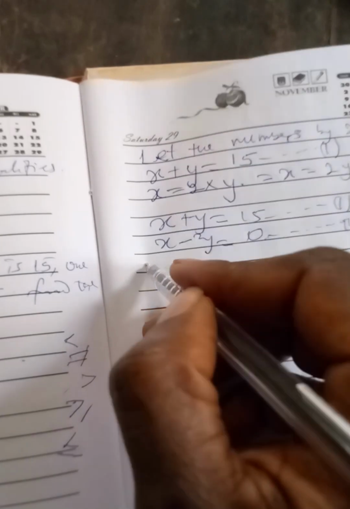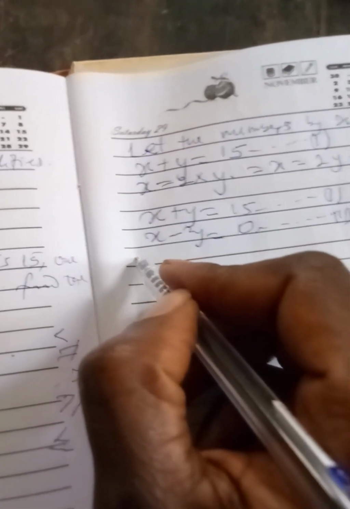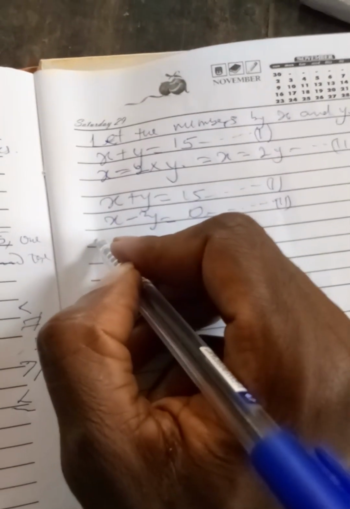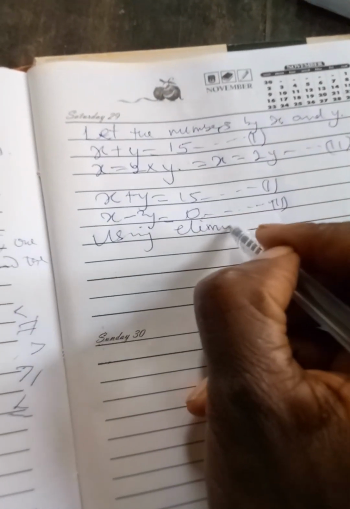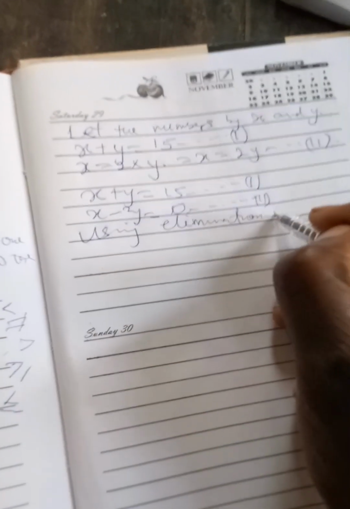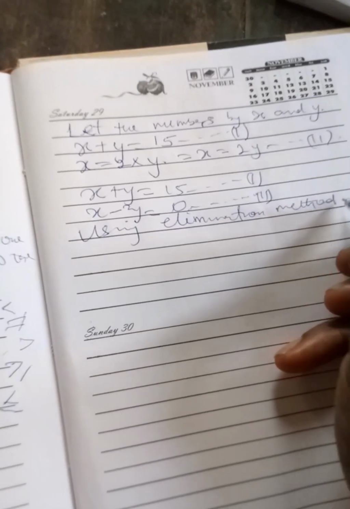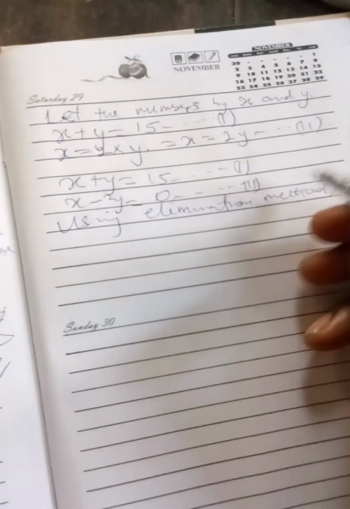So eliminating, what do we do? Yes, in simultaneous equations, I want to use the elimination method.